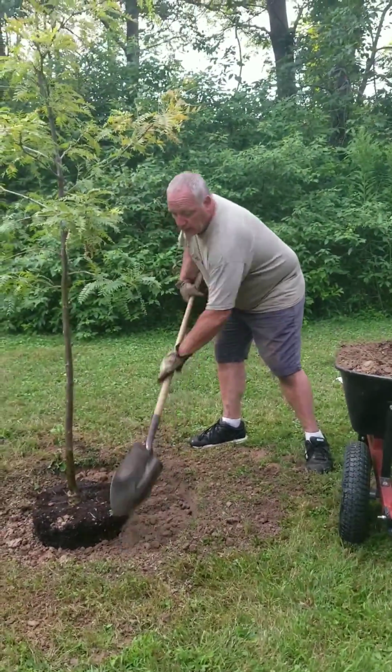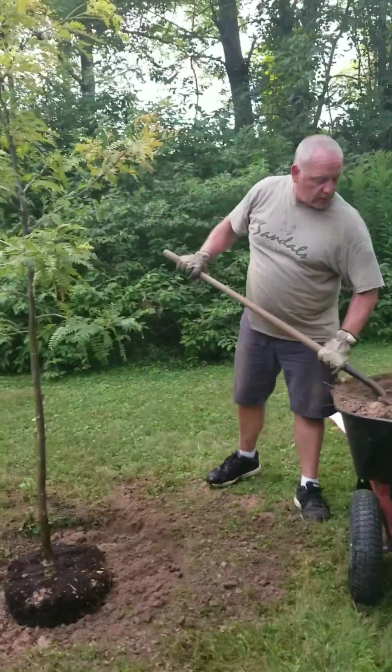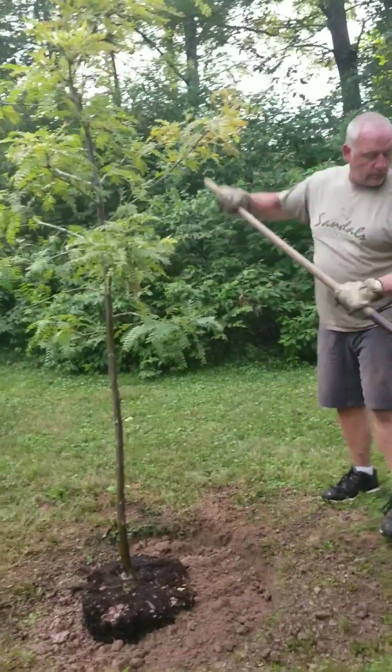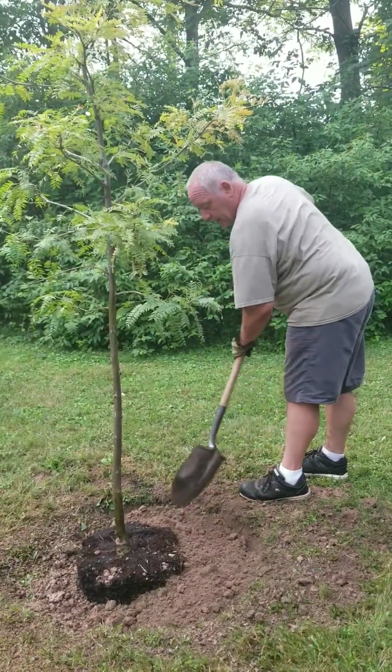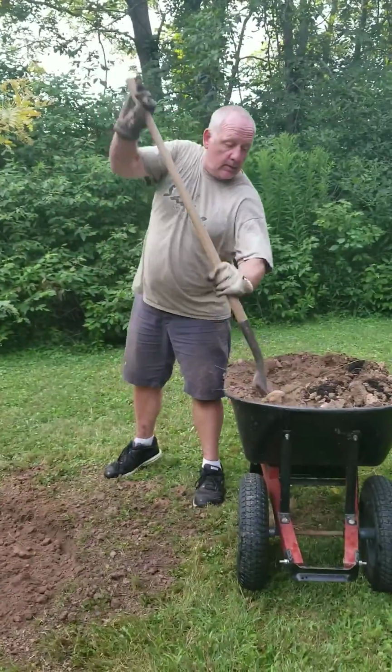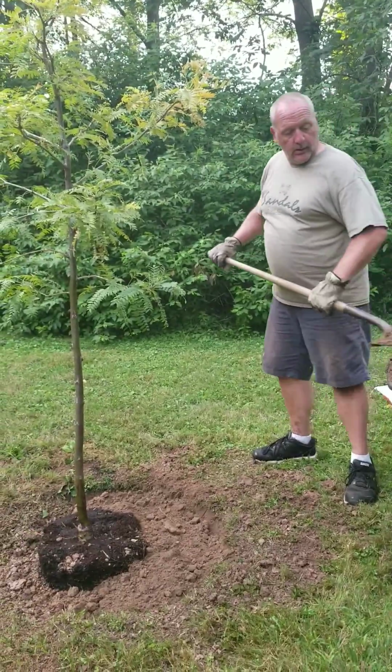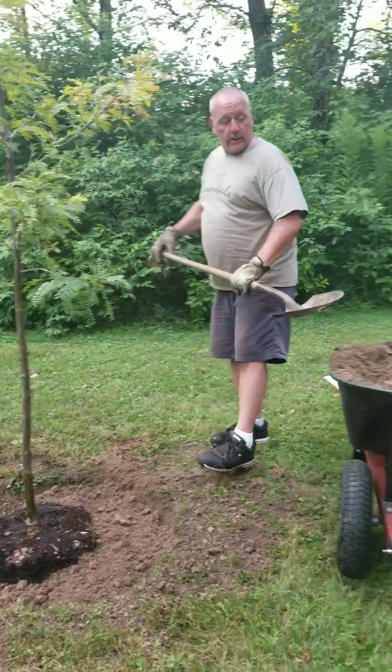Sometimes if you get a lot of big chunks, you have to break them up so that they'll pack in there a little nicer. Get rid of any of the air pockets so the root ball will be established quicker.